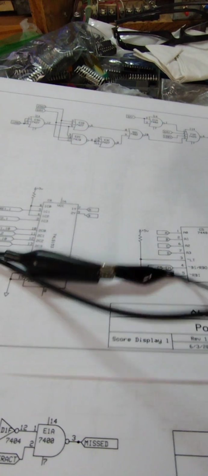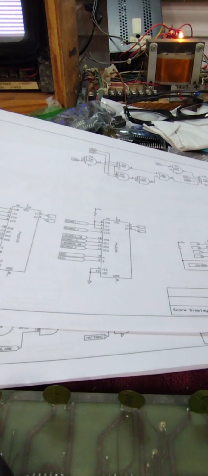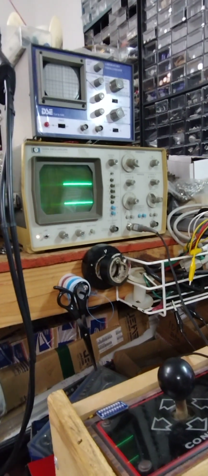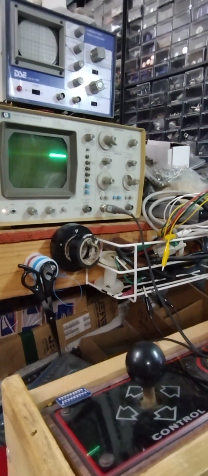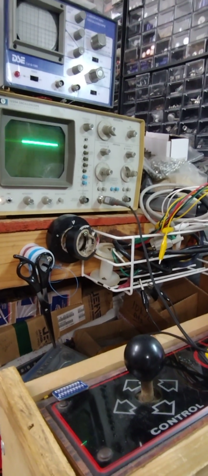Alright, so that's C5. This guy is C5, that's the 7448. That's what they're using to display the values of the score. Pin 1, let's see what pin 1 is. Pin 1 is bouncing. Pin 2 is high. It's always high.